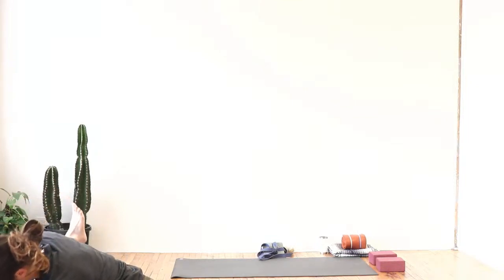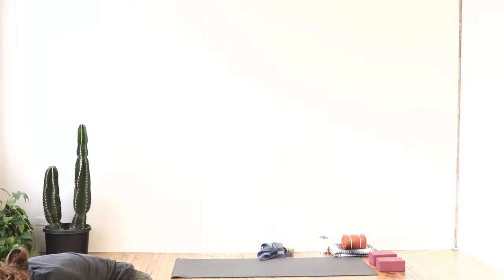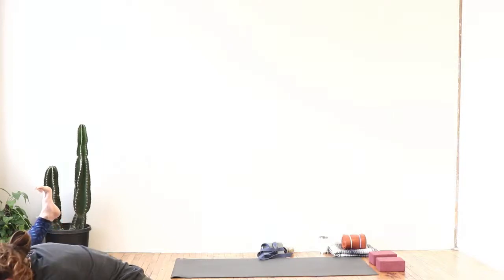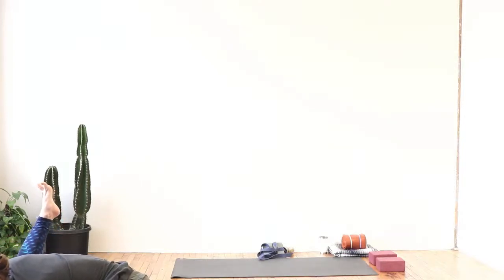So there's a lengthening in the low back, in the reproductive organ area. So this whole waist, instead of smushing down, reaching the left leg out, feel how this lengthens. Lift the chest up. There you go.